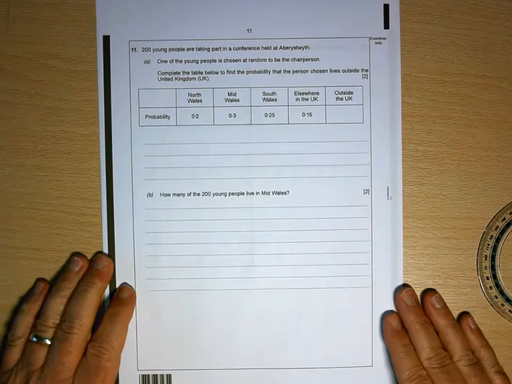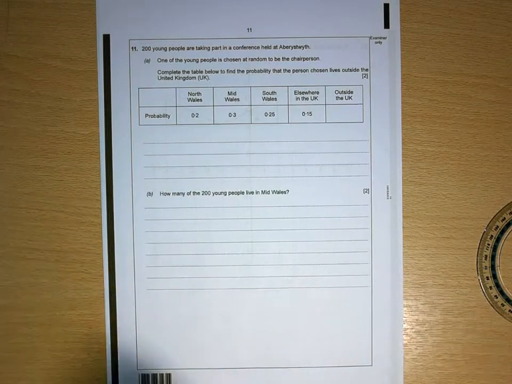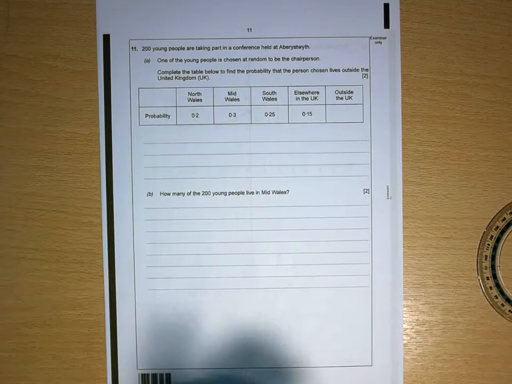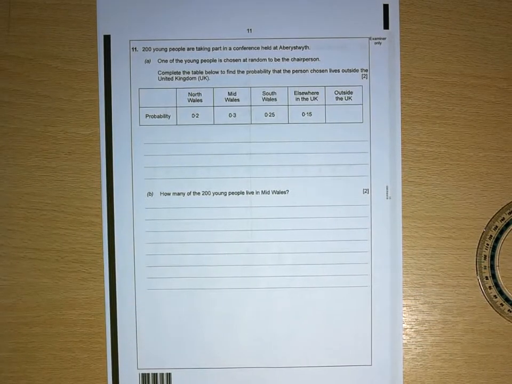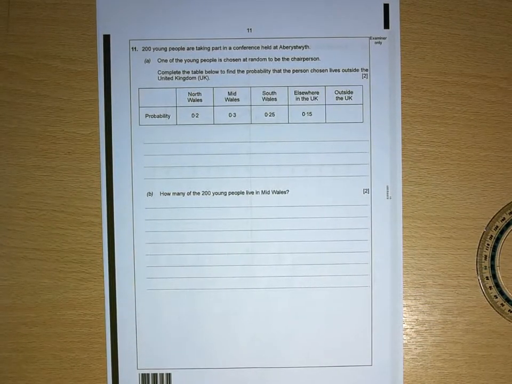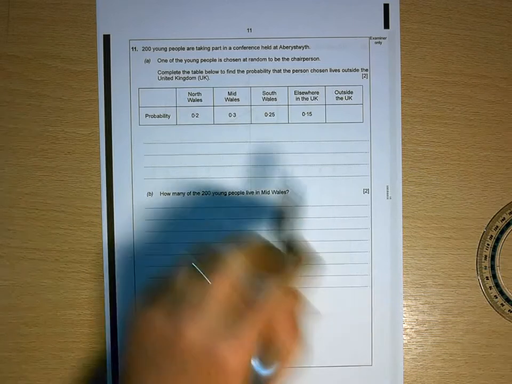Okay, question 11. So this is the last of the first 40 marks of the paper. 200 young people are taking part in a conference held at Aberystwyth. One of the young people is chosen at random to be the chairperson. Complete the table below to show the probability that the person chosen lives outside the United Kingdom.